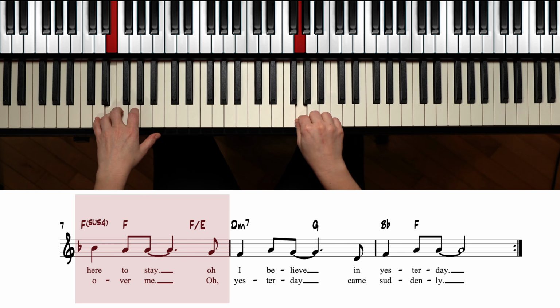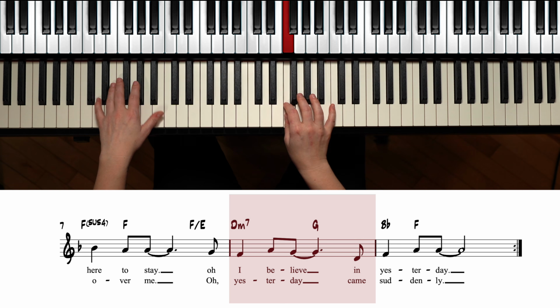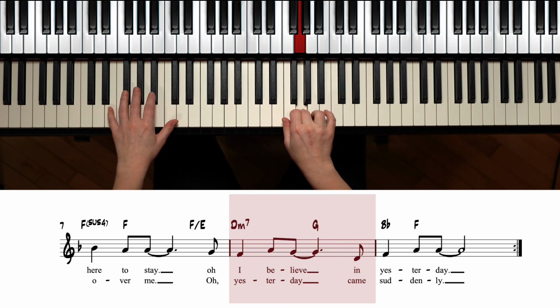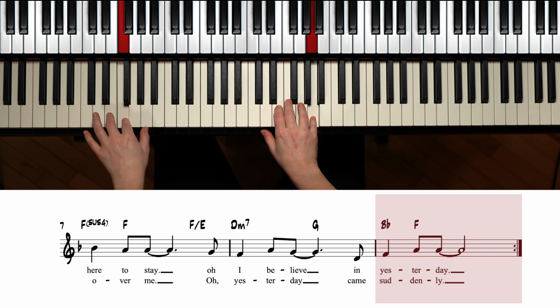Then we have D minor 7, so it's F right here. Just like this. All right, so this is how you play the melody for the first section. Now let's go to the next section.